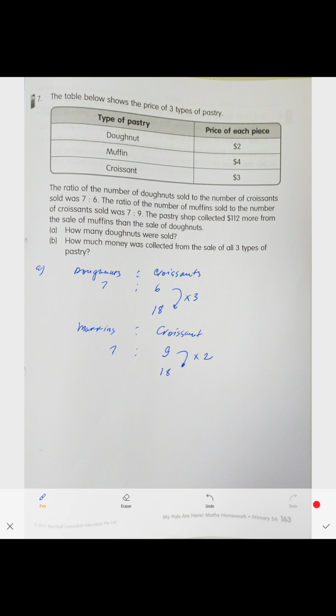Okay, and this is what we do. If we multiply here by 3, we'll multiply here by 2. Common factor of 3: 7 times 3 is 21. So our equivalent ratio is 21 to 18. Now our other ratio is times 2 here, so it becomes 14 to 18. And now both of our ratios are comparable because our croissants are both 18.